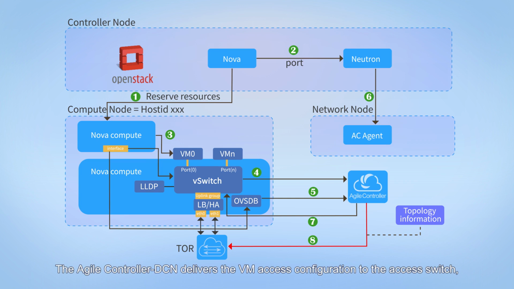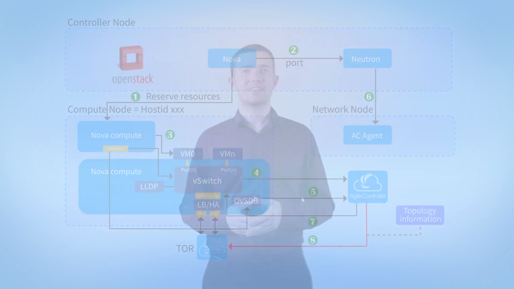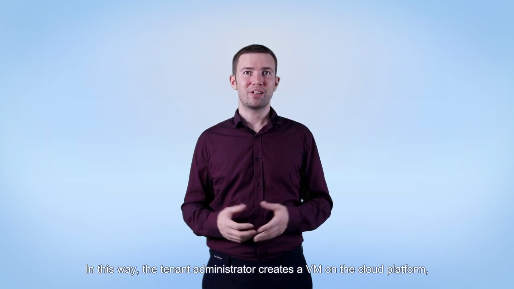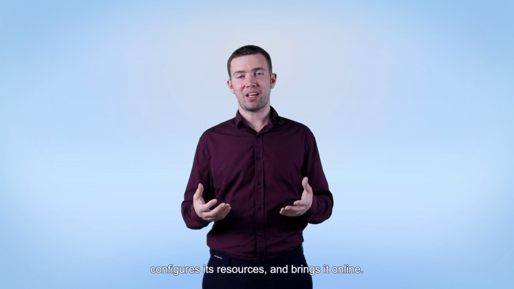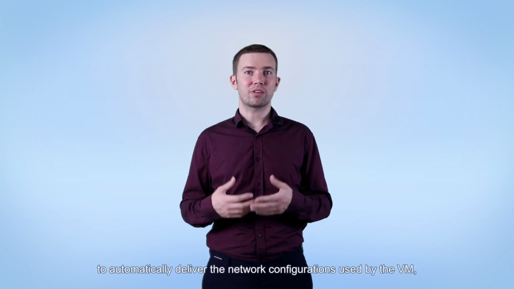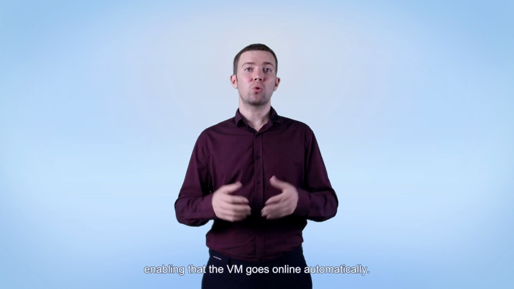The Agile Controller DCN delivers the VM access configuration to the access switch, delivers VNI and VBDIF configurations to the VXLAN gateway switch, and associates the VM with the VRF. In this way, the tenant administrator creates a VM on the cloud platform, configures its resources, and brings it online. In addition, the cloud platform cooperates with Agile Controller DCN to automatically deliver the network configurations used by the VM, enabling the VM to go online automatically.